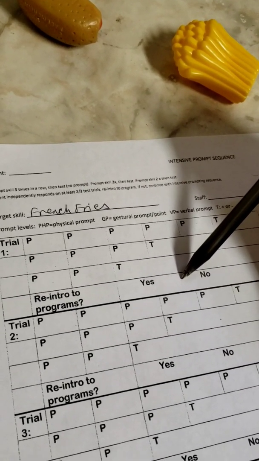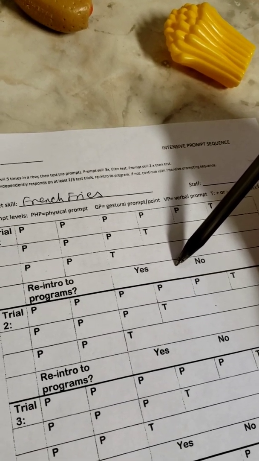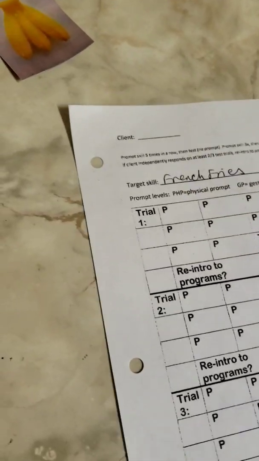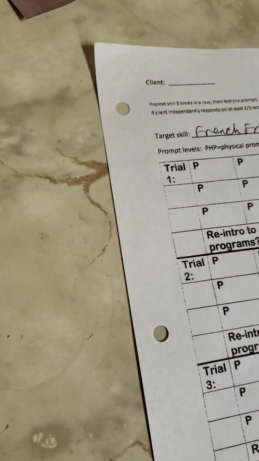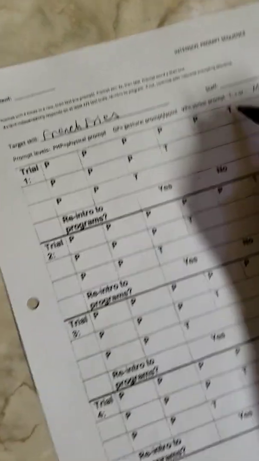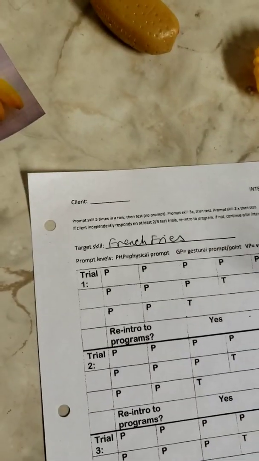I redid a form specifically for this, so I will try to find it. What we are looking for is corrects in all 3 tests as to whether we can move into the next stage.